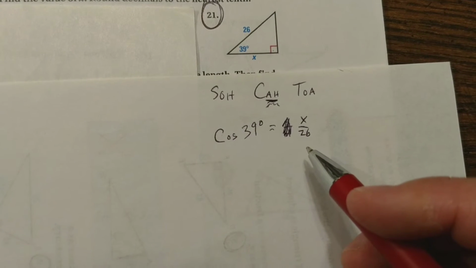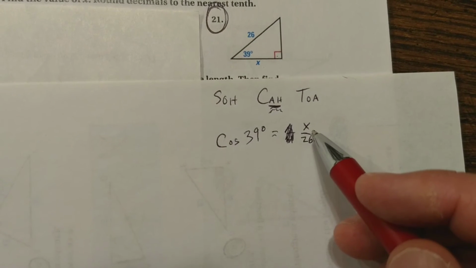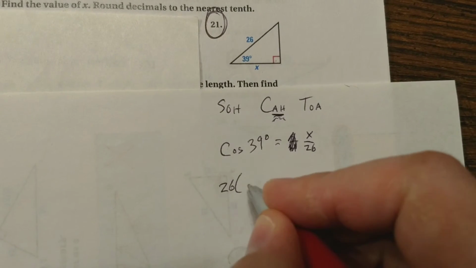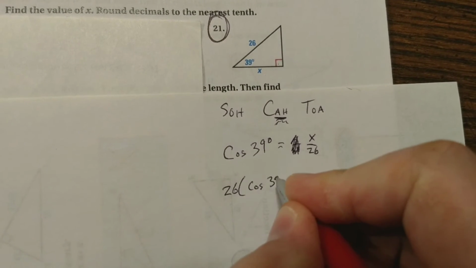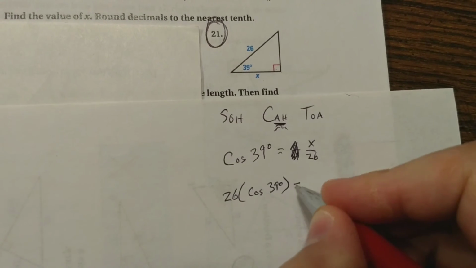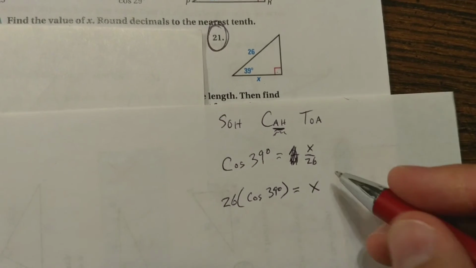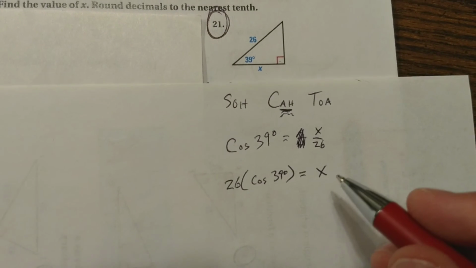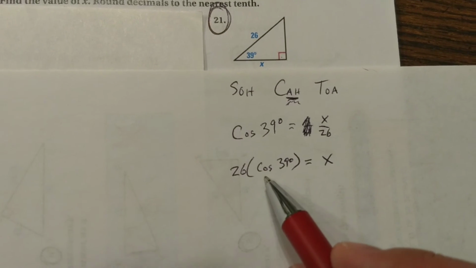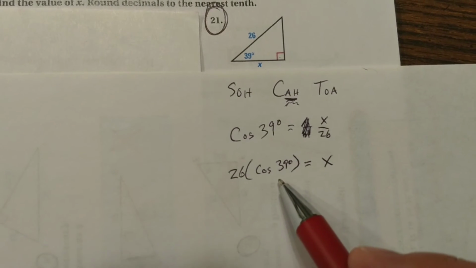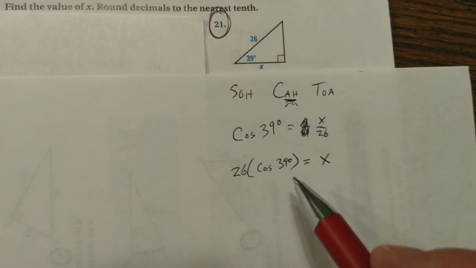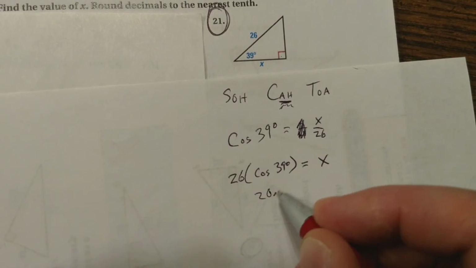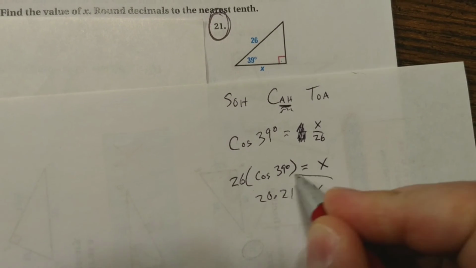Now we just solve for it making use of algebra. I want to get x by itself. So I need to multiply both sides by 26. So 26 times the cosine of 39 degrees equals, if I divide by 26 and now I'm multiplying by 26, I'm left with just x. So I get to this point, and now I would have to plug this into my calculator to figure out what exactly is the cosine of 39. And when I do that and multiply it by 26, I get approximately 20.21 as a value for x.